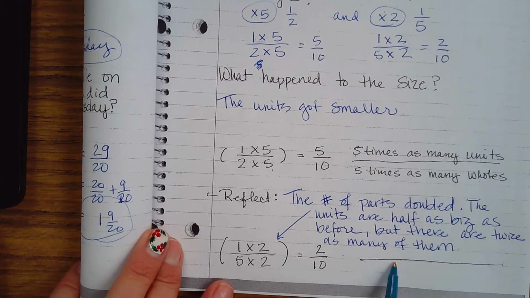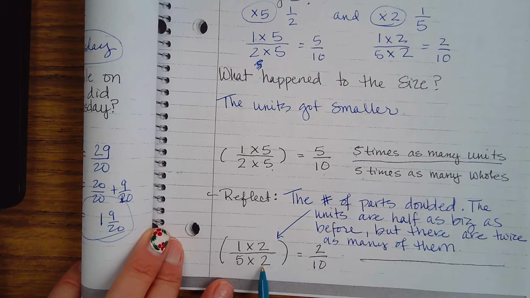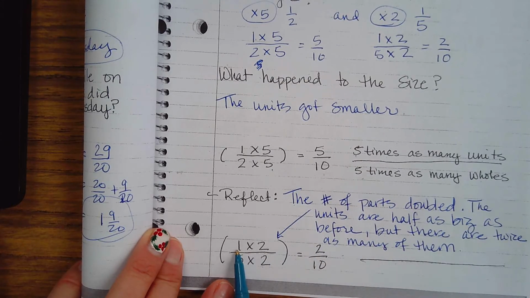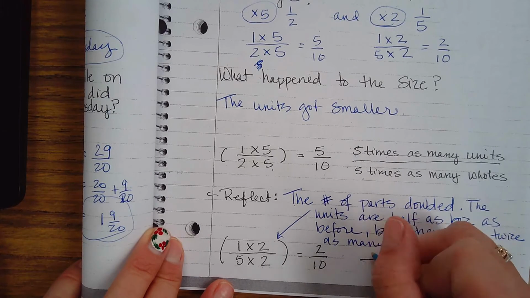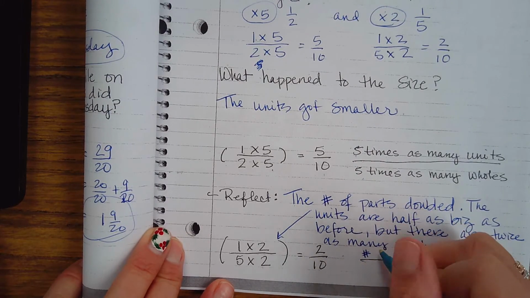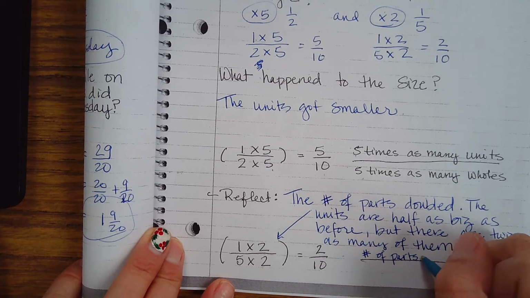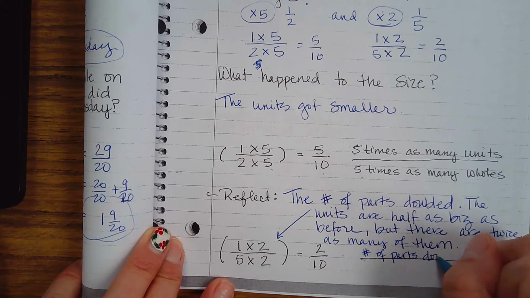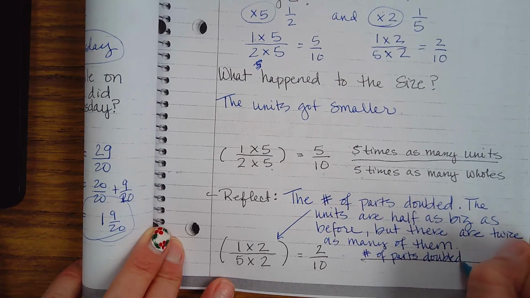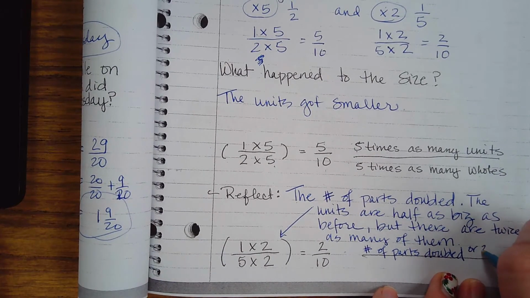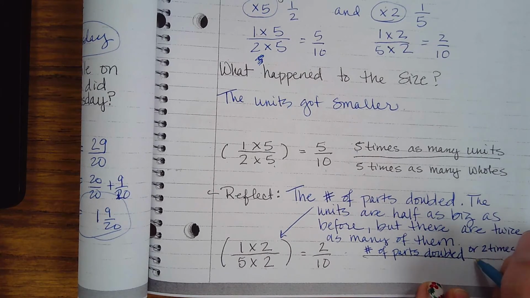So let's reflect over here. When we multiplied by 2, the number of parts doubled. So 1 times 2 became 2. So the number of parts doubled. Or 2 times as many.